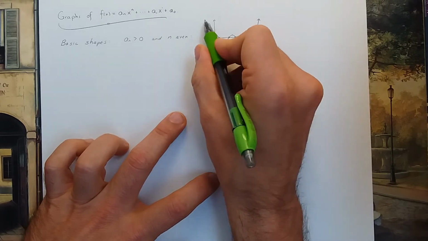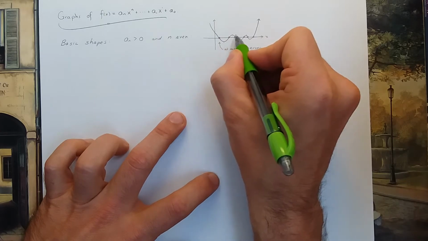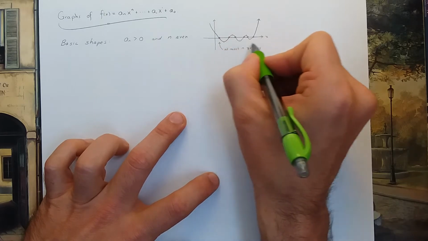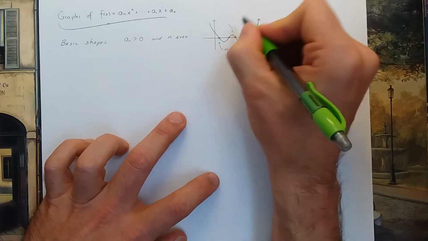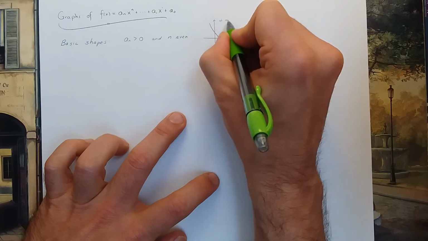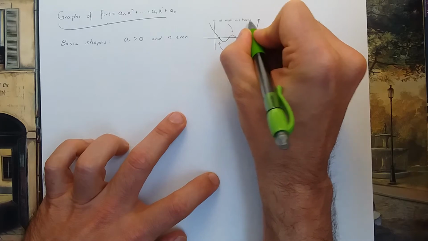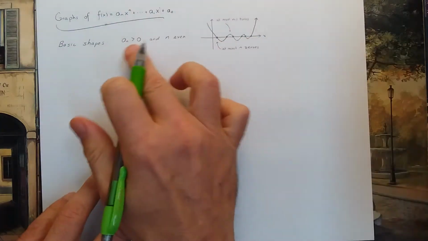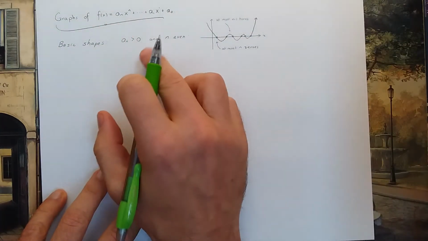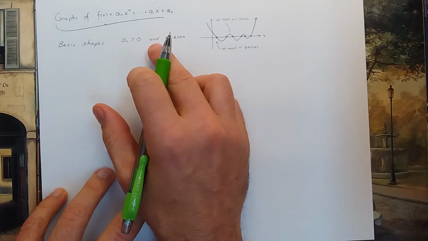So a place where a function goes from decreasing to increasing or from increasing to decreasing. So there can be at most n minus 1 turns. So this is the situation when you have a positive first coefficient and n even.